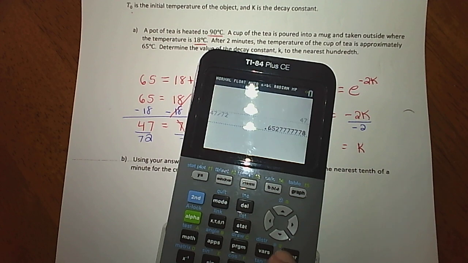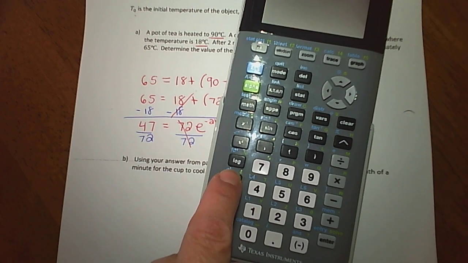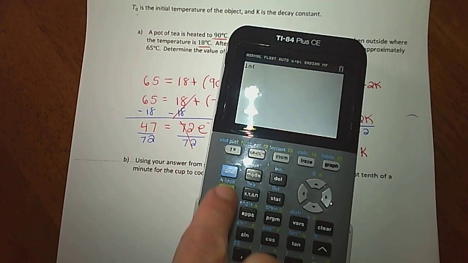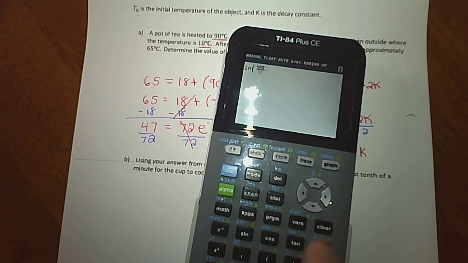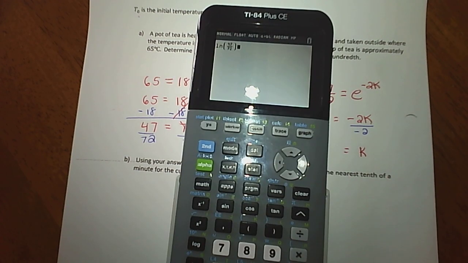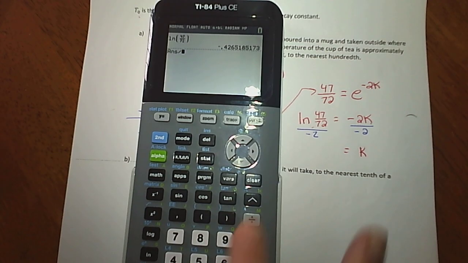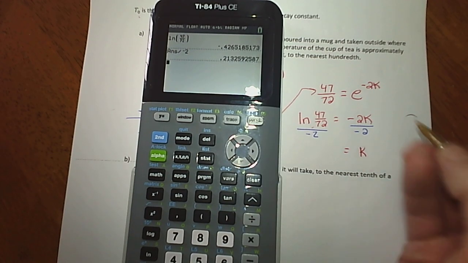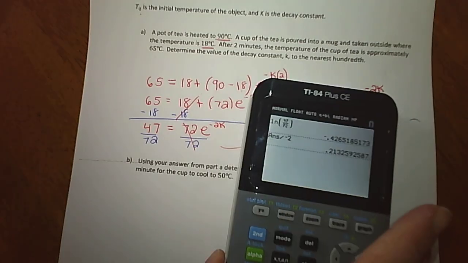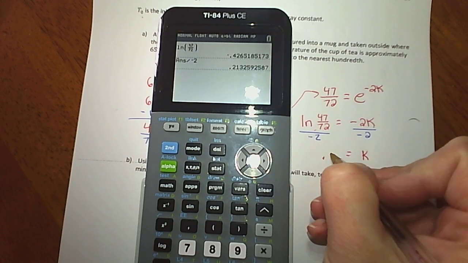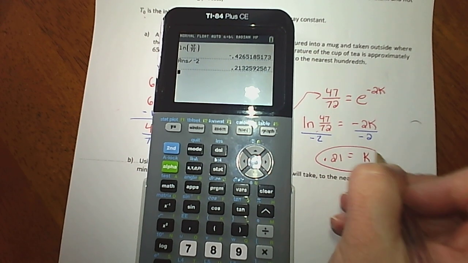Now I'm going to go to my calculator, right? I'm going to hit the natural log button. I'm going to put in the fraction, 47 over 72. Right? And then we're going to take all that, you can hit enter if you want to, and we're going to divide it by negative 2. I want to round this to the nearest hundredth, so it's 0.21. So that's k.